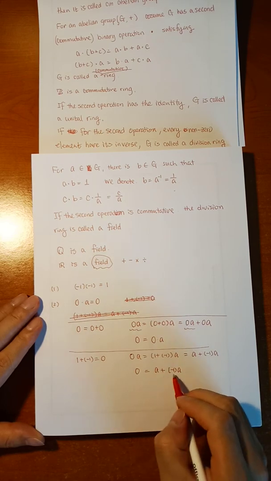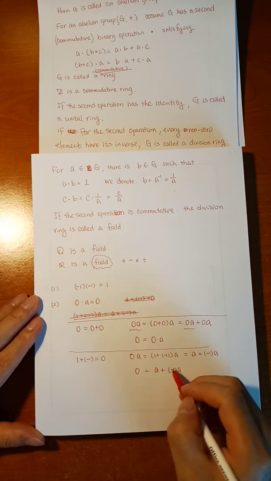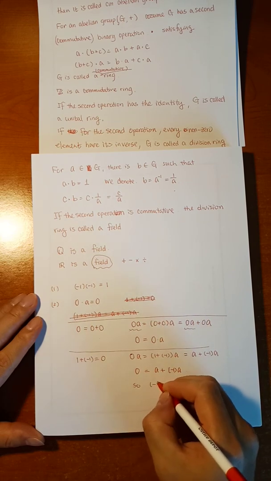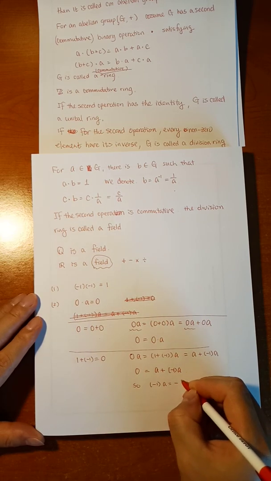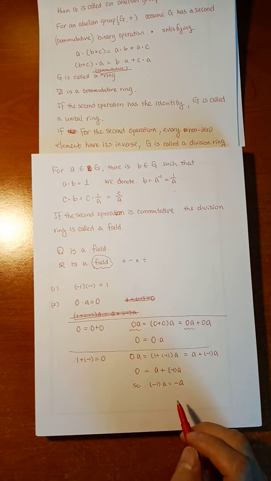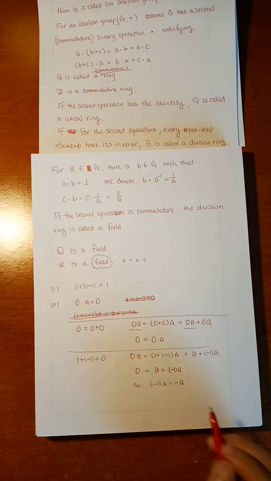So a number plus another number is equal to 0, so the other number is the inverse. So negative 1 times a is the inverse of a. Inverse of a, we write negative a. Okay, so that's negative 1 times a is equal to negative a.